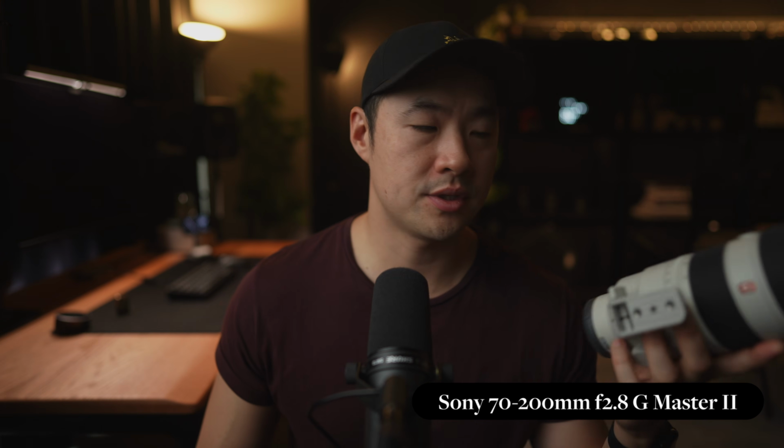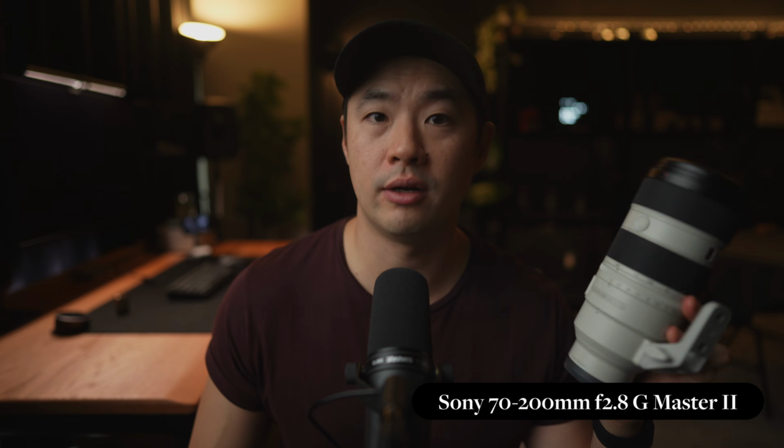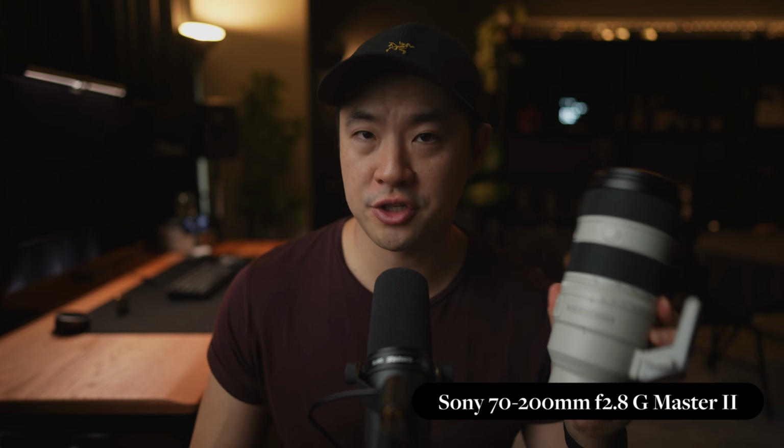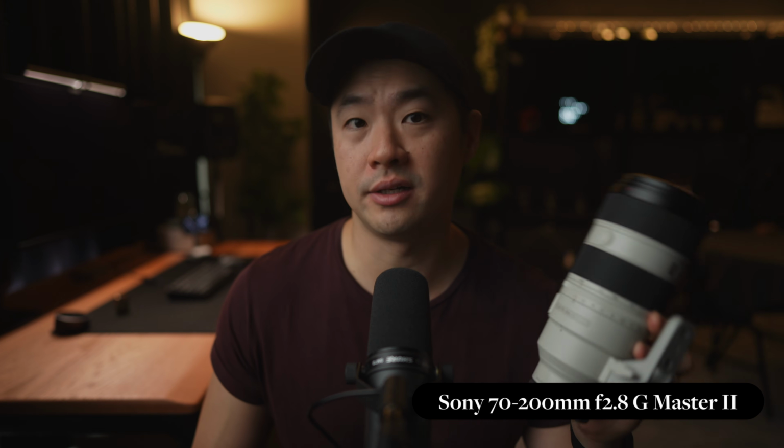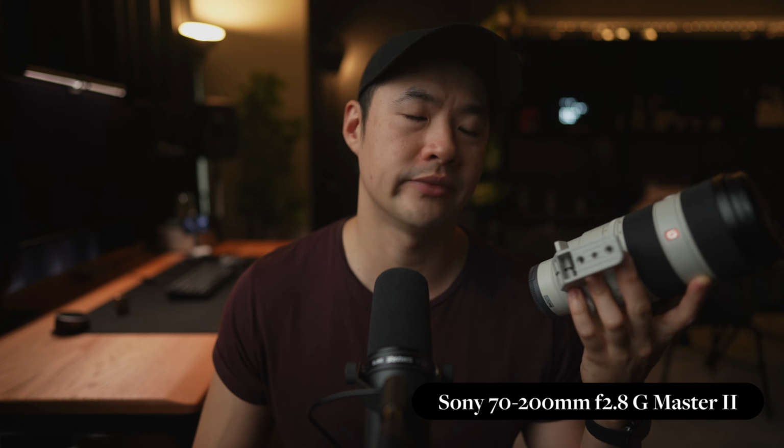I'll also use the 70-200 f2.8 only because the GM Mark II version has come down in weight substantially, so I don't mind bringing it along. And usually I will have these two lenses and two bodies so that I don't have to switch all that often. Alrighty, I hope that helped.